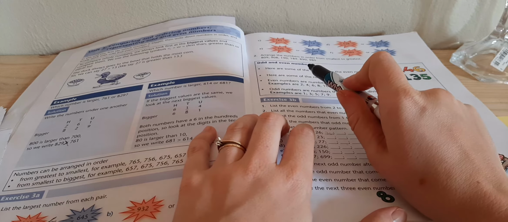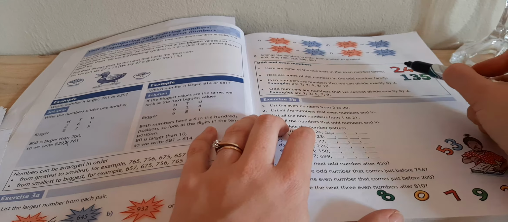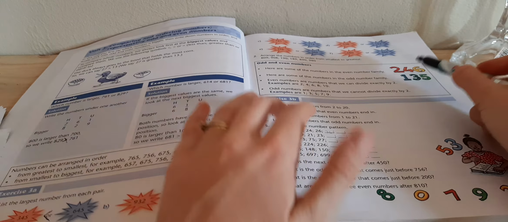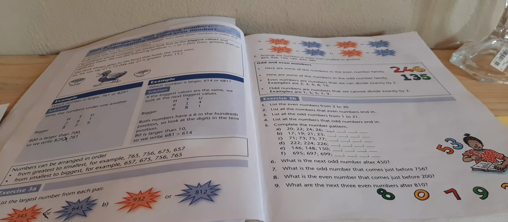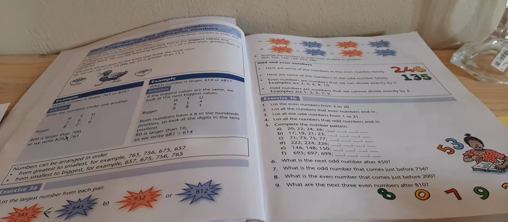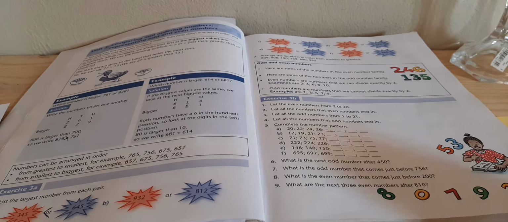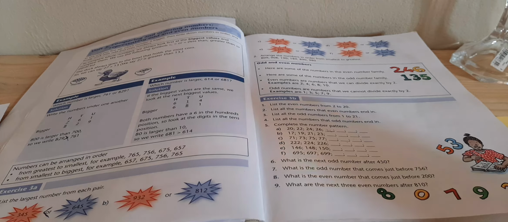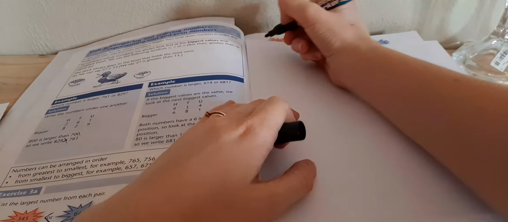Now we're going to look at the numbers in the even number family. So there's the number 2, the number 4, and the number 6. Okay, so all of the even numbers are 2, 4, 6, 8, and 0. Okay, then all of the odd numbers are 1, 3, 5. Do you know the next ones? 7 and 9.